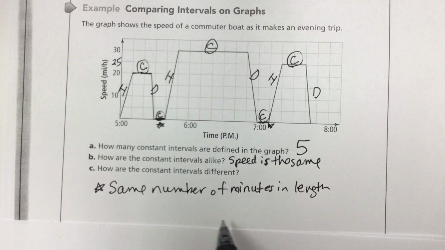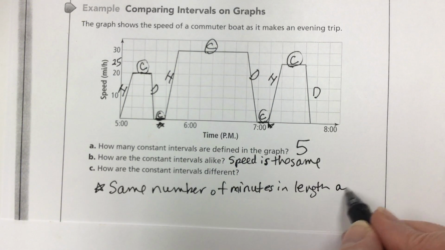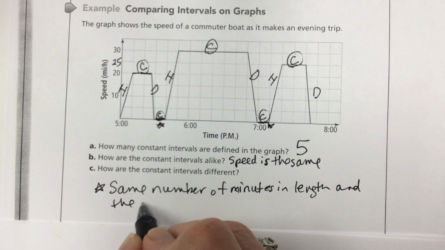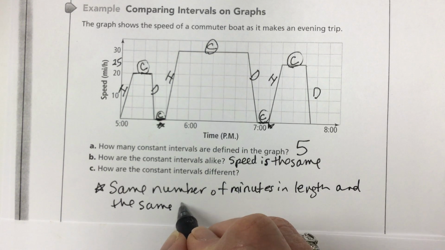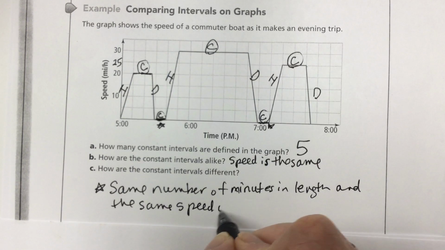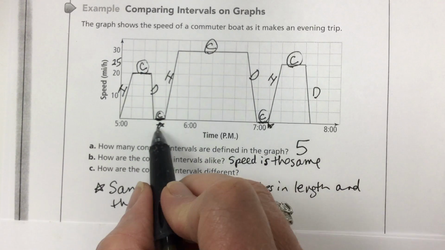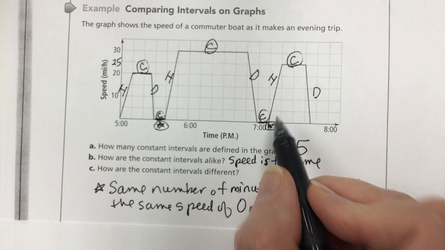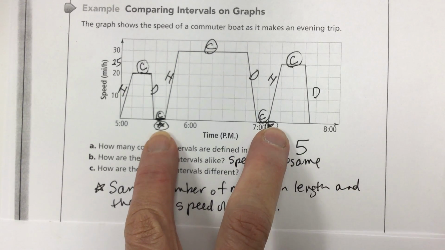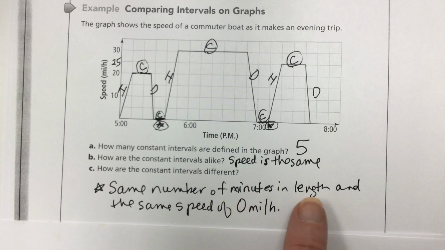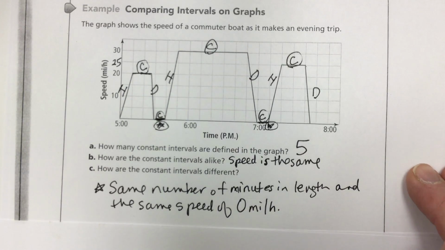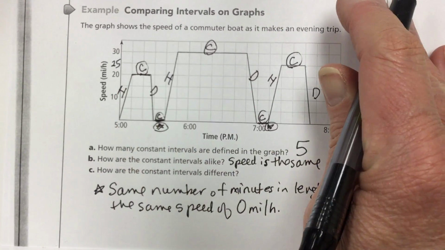So these have the same number of minutes in length and the same speed of 0 miles per hour. Now I'm talking about the two with a star.